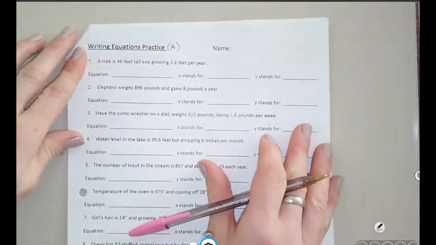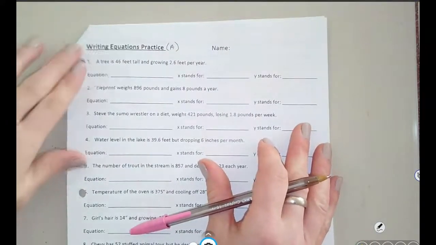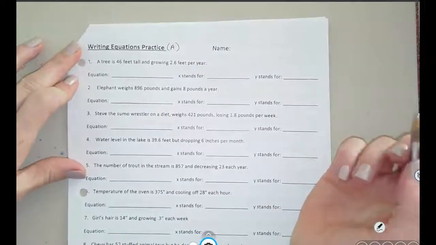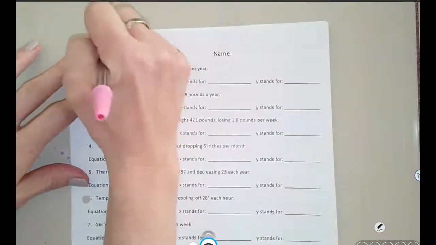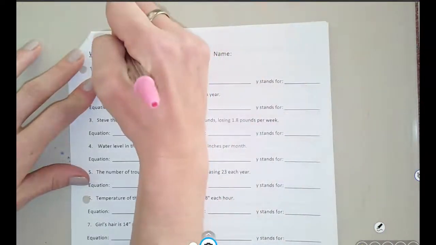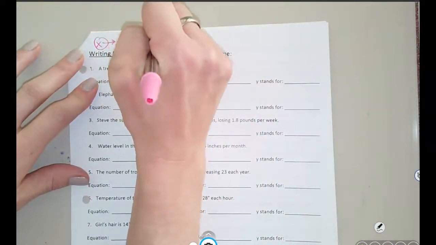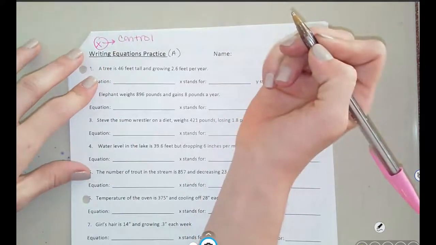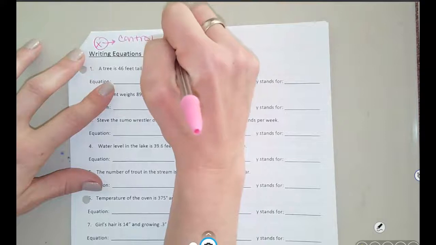Okay, so this is page 9. I'm going to write a couple hints down again. Remember we talked about x is the independent variable, but the clues here are control, right? The thing in control or the thing you can control, and time.